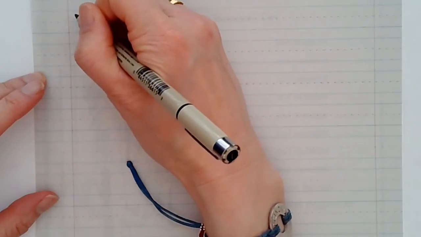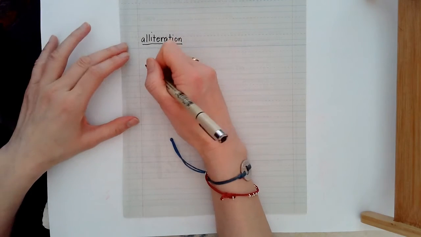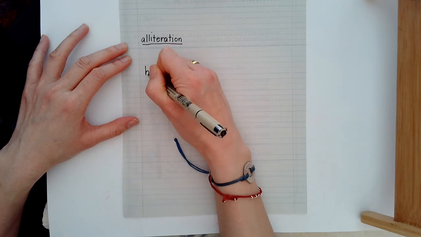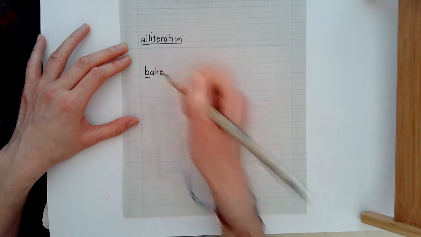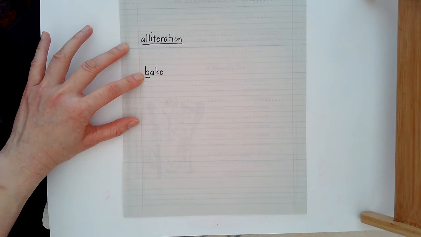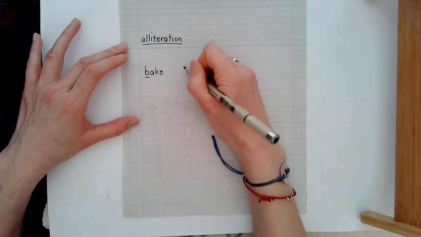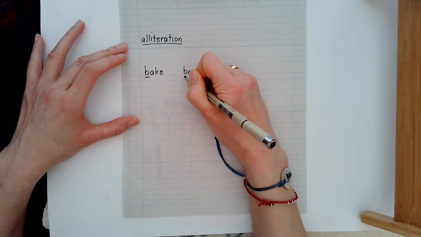Now if I want to use alliteration, I have to think of a sound that has the same beginning as bake. What about bop? Like to bop someone on the head. And break. I'm sure a lot of you are actively thinking about other verbs that might start with the B sound. How about beat?